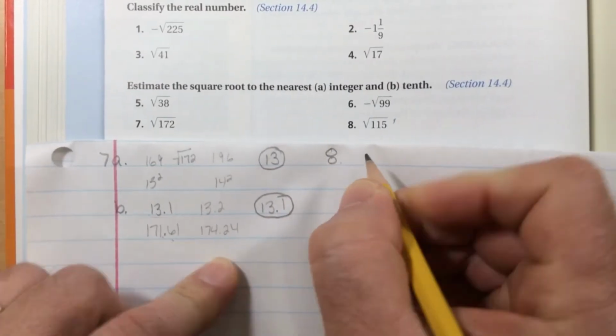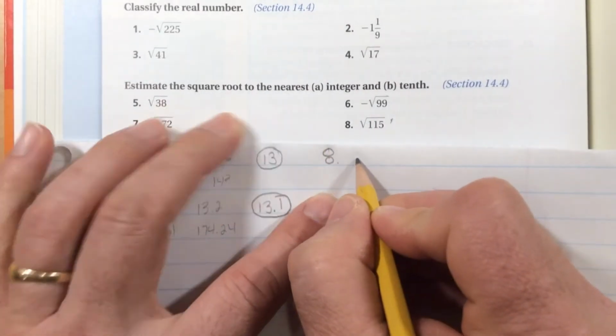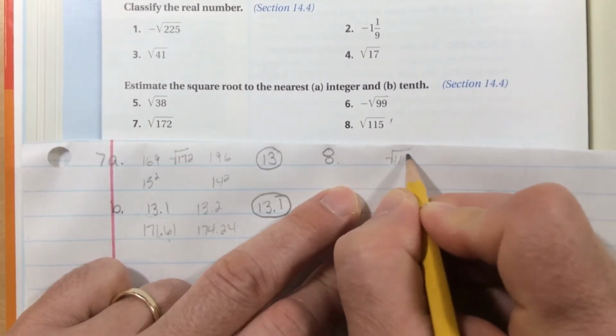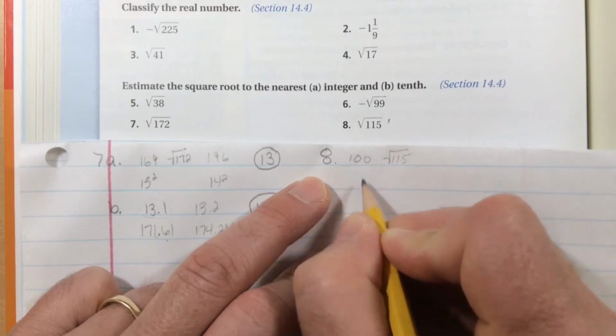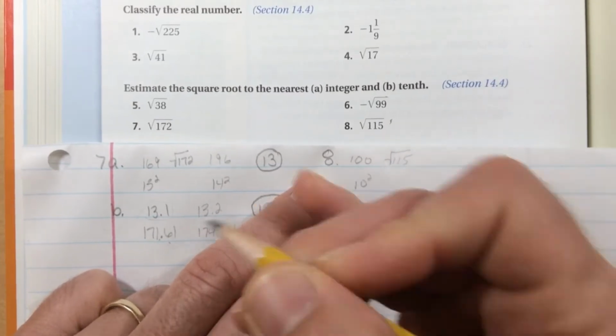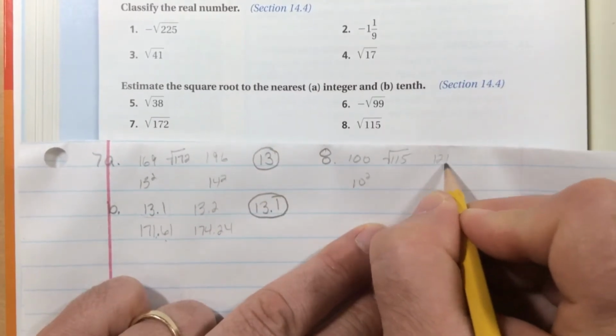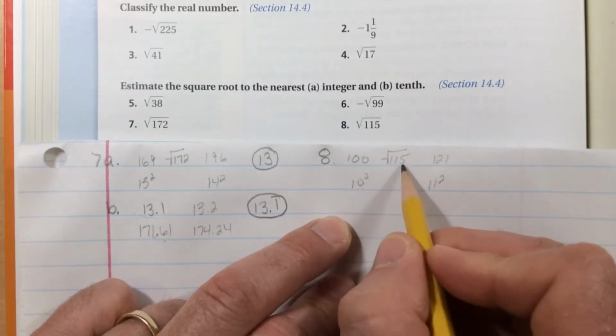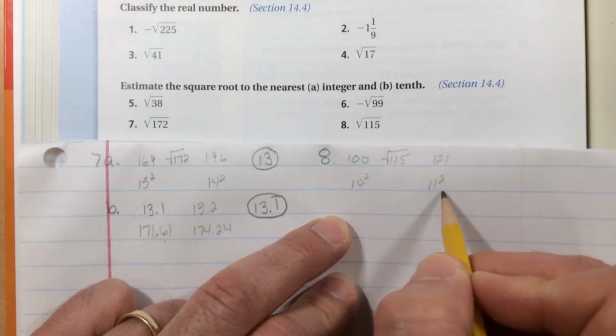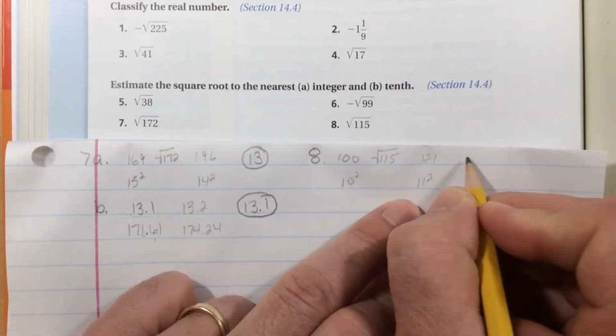And number 8, 115, is going to be between 100, which is 10 squared, and 121, which is 11 squared. It's 15 away here, and it's only 6 away here, so it's closer to 11.